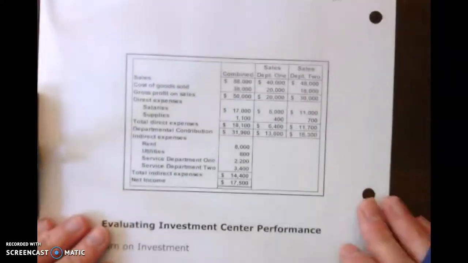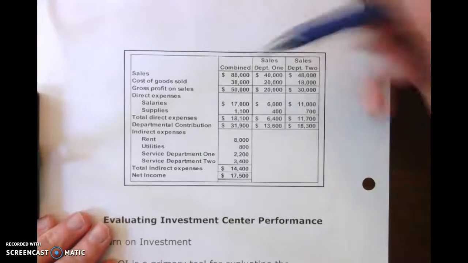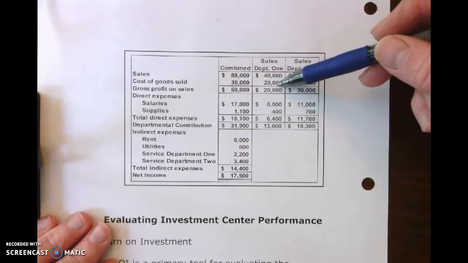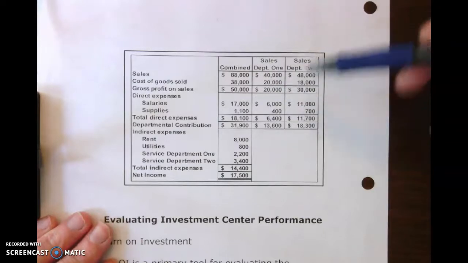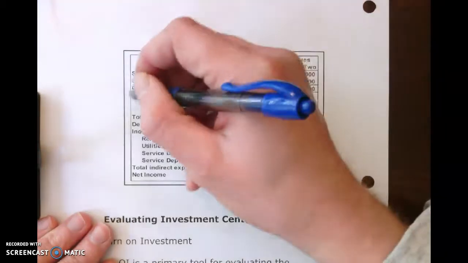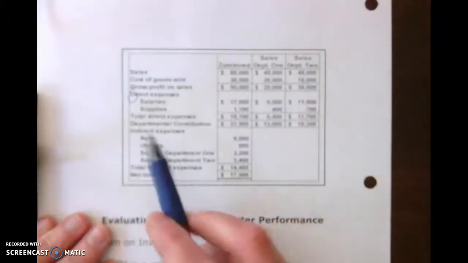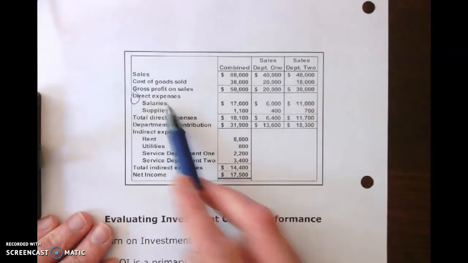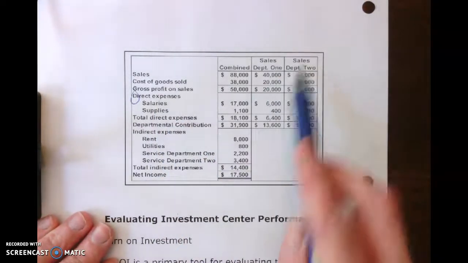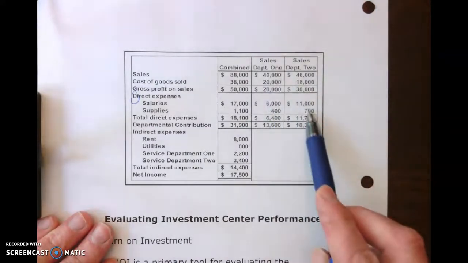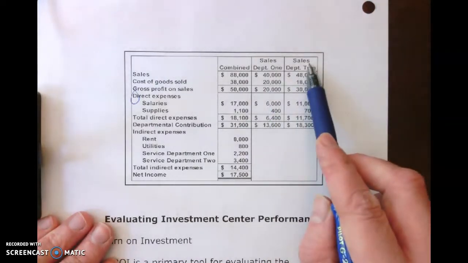If we look over here, this is an example of a departmental income statement. We have our sales for Department 1. We have our cost of goods sold for Department 1, same with Department 2. We have our salaries, and then we have our supplies expenses, and see how this says our direct expenses. That means that these salaries are for this department, these salaries are for this department. These supplies are directly traced to Department 1, these supplies are directly traced to Department 2.